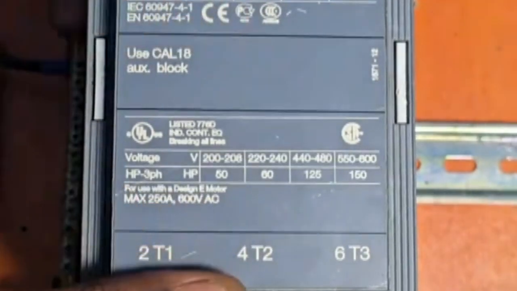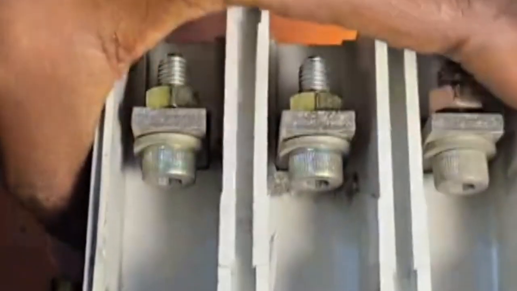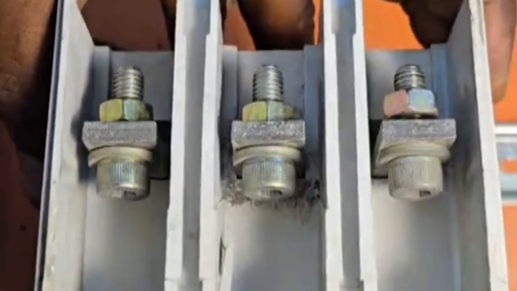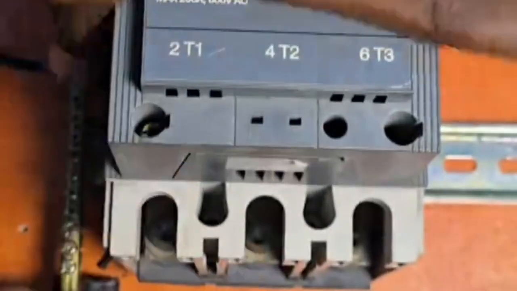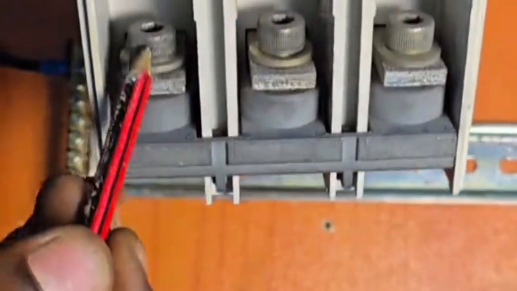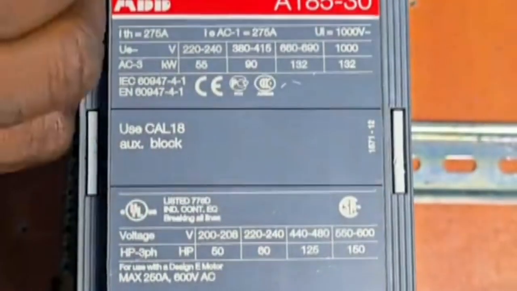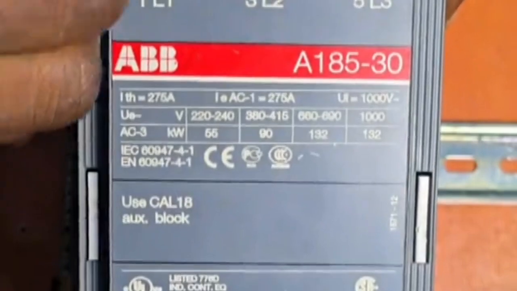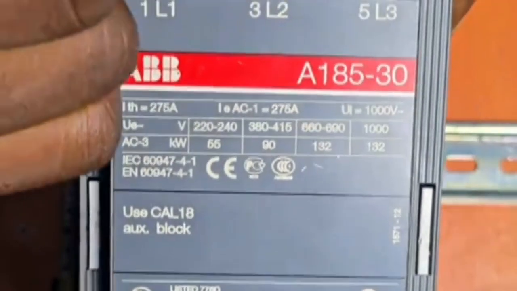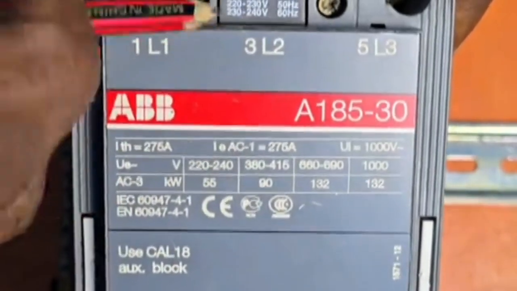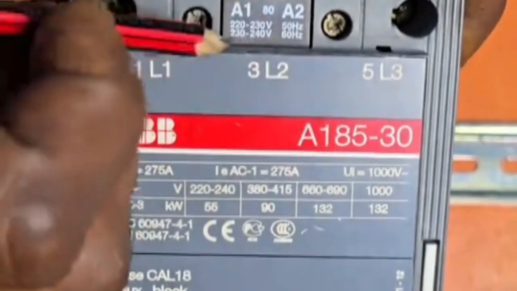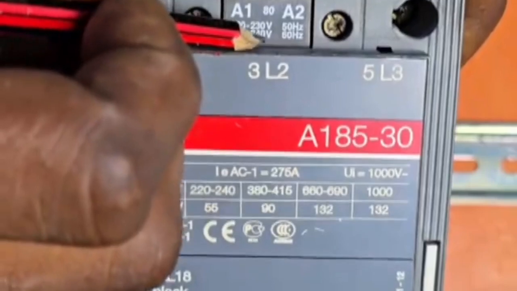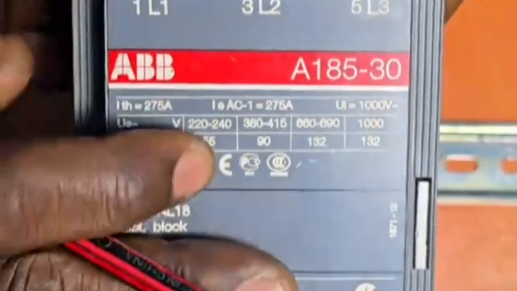All right? So this is a three-phase switch or a three-pole switch, as you can see, 1, 2, and 3. And then on the output side, you can see also 1, 2, and 3. So what happens here is that at these particular terminals, A1 and A2, you must connect this operating signal, which is 220 to 230 volts at 50 Hz, or 230 to 240 volts at 60 Hz, before this will operate.